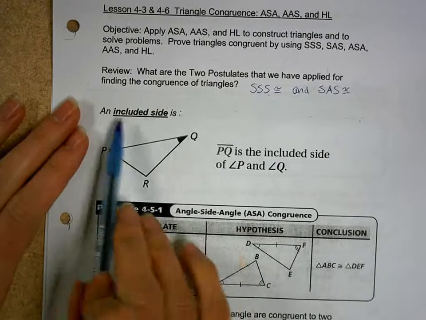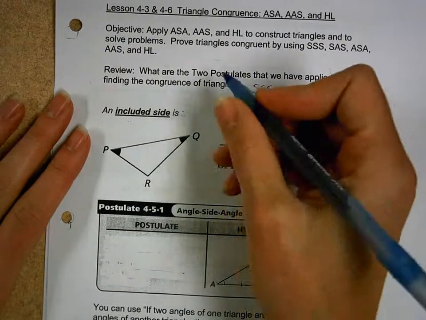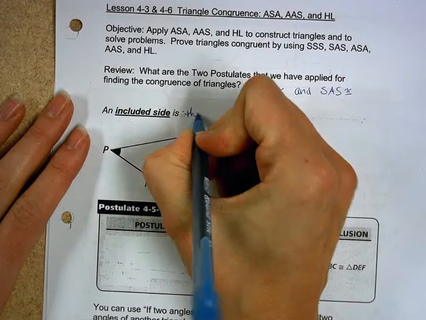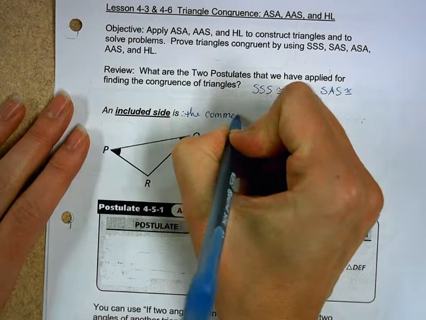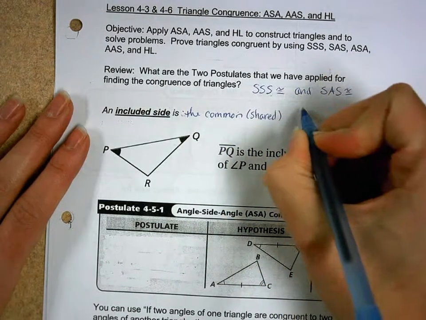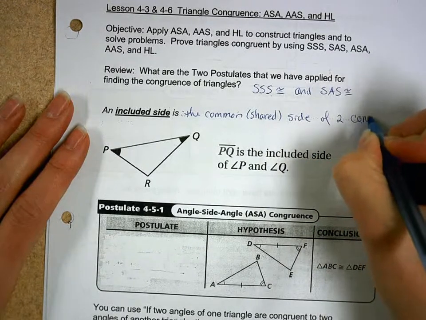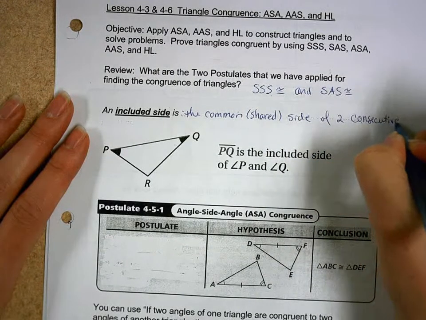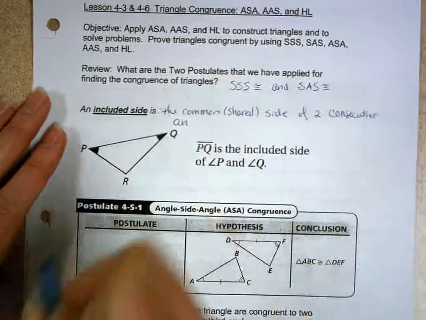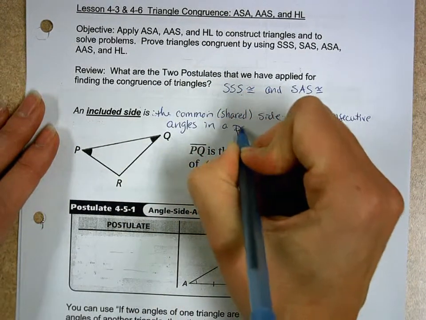And then we actually started with a vocab word that was talking about included angles, but we also have the included side, and that is the common, and I think yesterday I called it the shared side of 2 consecutive angles in a polygon.